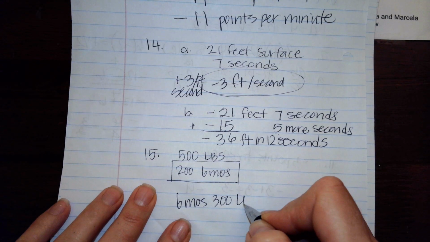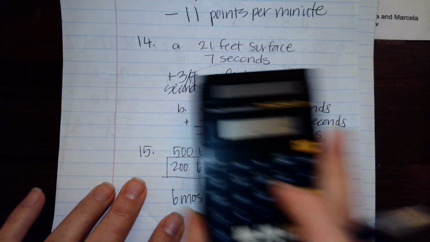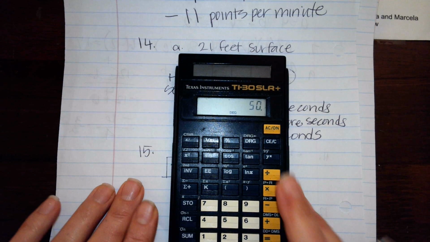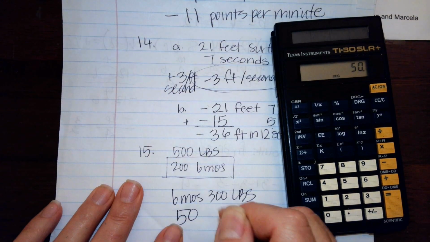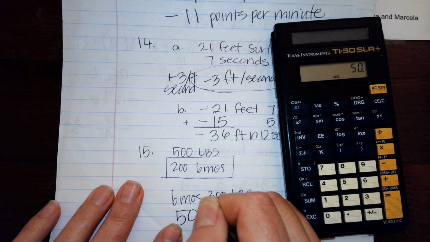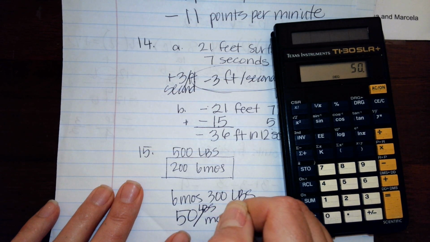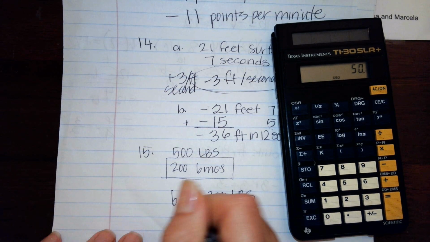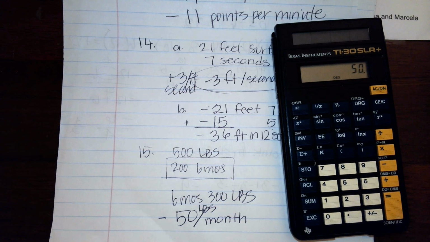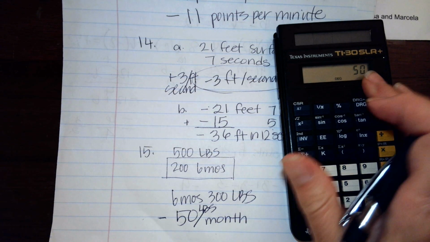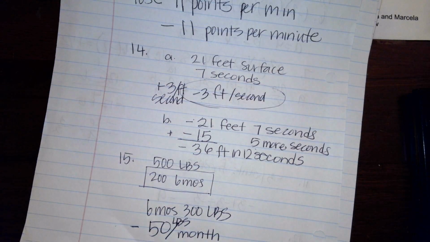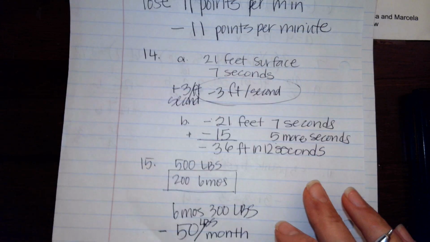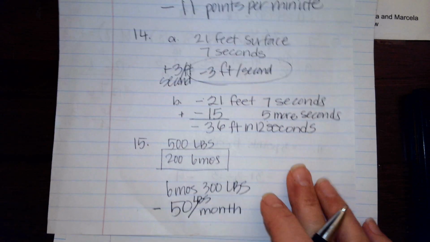So we're going to do 300 divided by 6, is 50 pounds per month. And it's a negative, right? Because she loses it. So it's a negative 50 pounds per month. Okay.